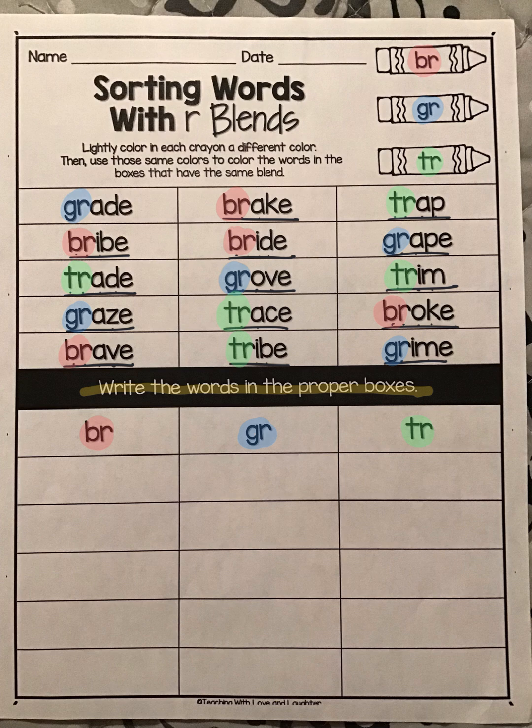So with that first word, grade, I can see that it is blue. So I'm going to write it under the blue column. G-R-A-D, grade. And I'm going to cross it off when I'm done. Next word is break. I can see that I already sorted it with a red for BR. So I'm going to write it down here under the BR column. B-R-A-K, break.